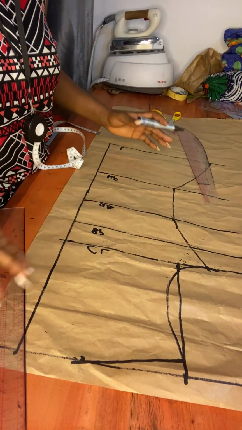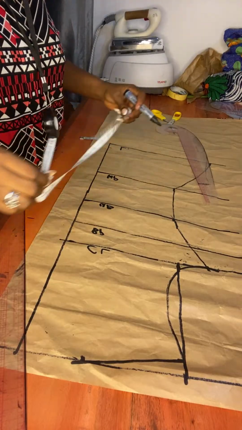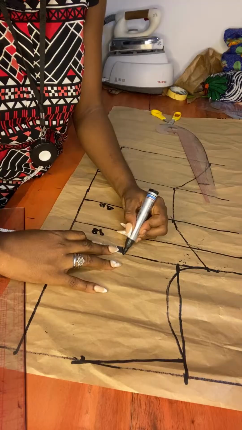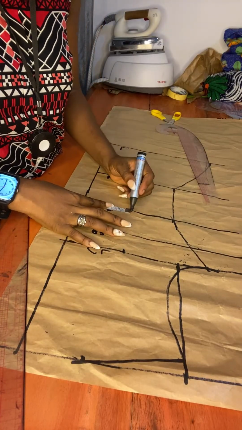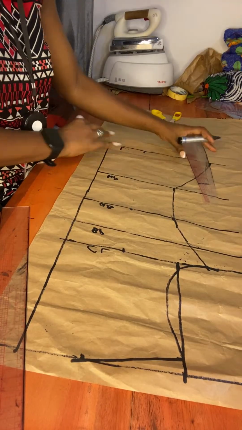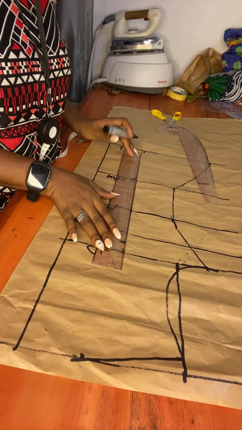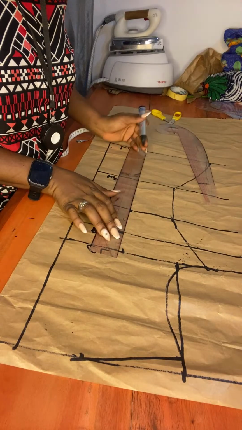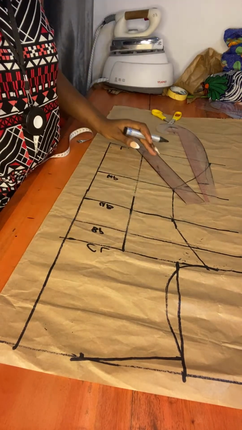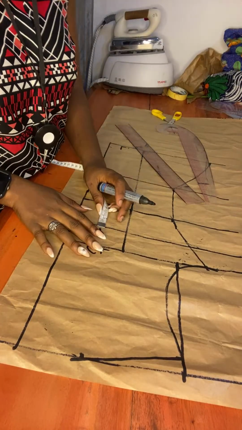Okay, so we're going to do a bust here. The nipple to nipple of my client is 8 inches. I'm dividing by 2, and I'm connecting all the way down to the length of this blouse. Okay, so I'm going to connect all the way to the length of this blouse. That's what I'm doing here. Yep, going to do that all the way to the length of this.